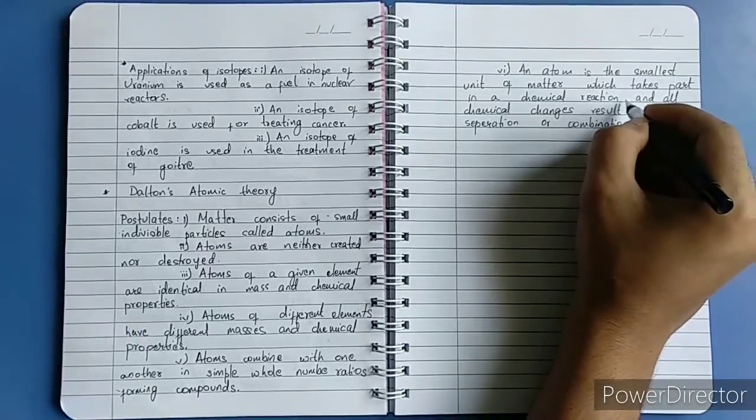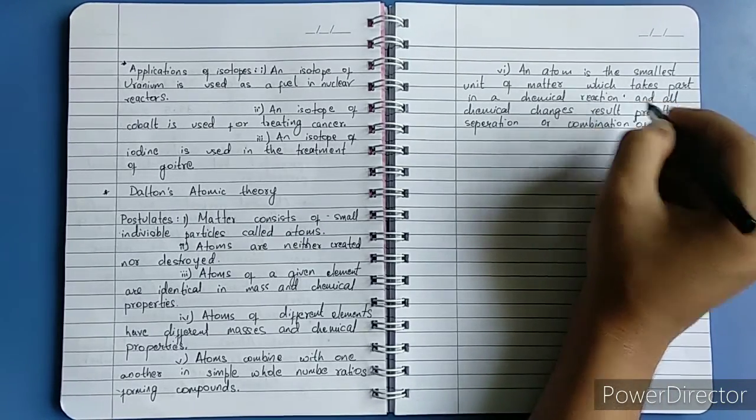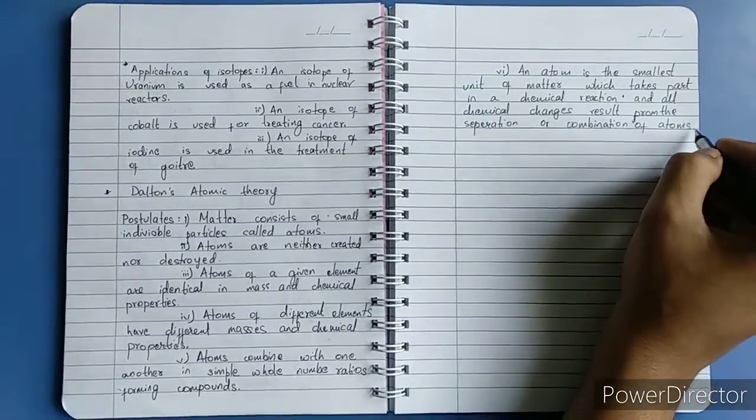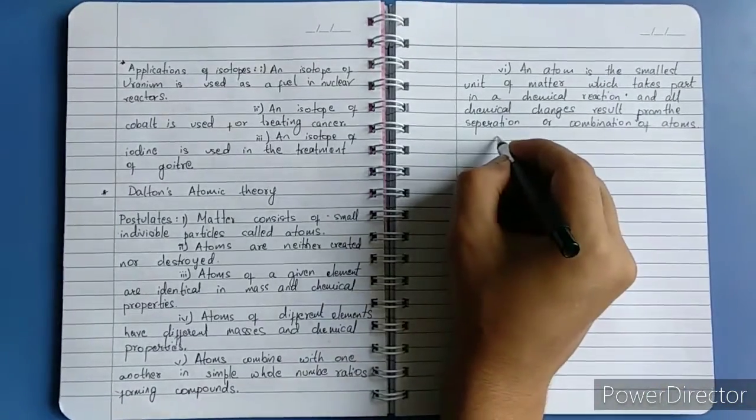For this point, if you write till here, then also it's fine. But if you want to be more precise, you complete this whole point.